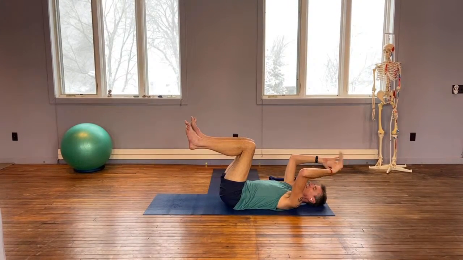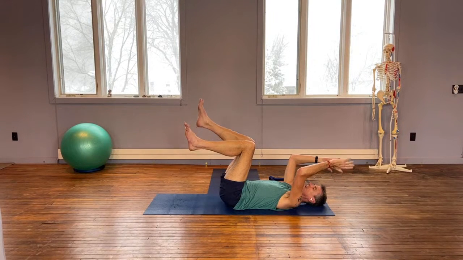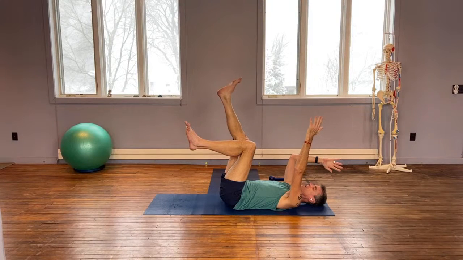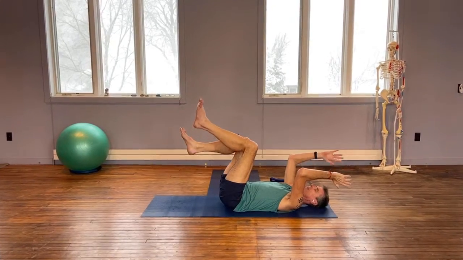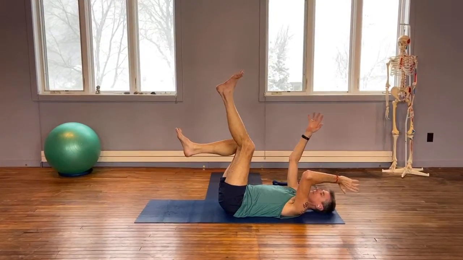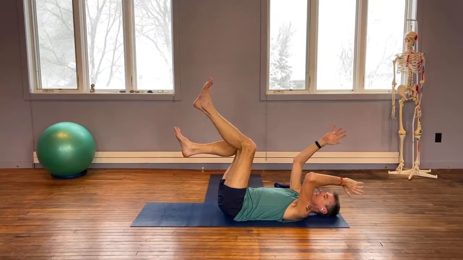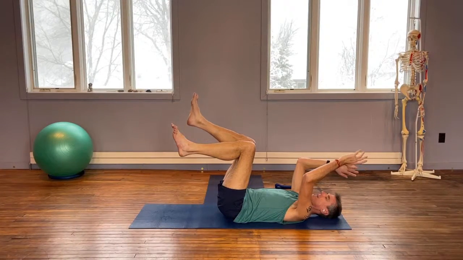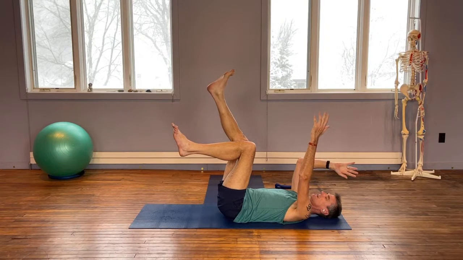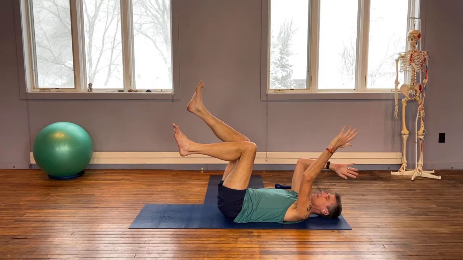So we're going to start with left hand and right foot. With the inhale, take them up together. And with the exhale, bring them down together. And now right hand, left foot. Inhale up, exhale down. Now back to the first set. Left hand, right foot, inhale up, exhale down.